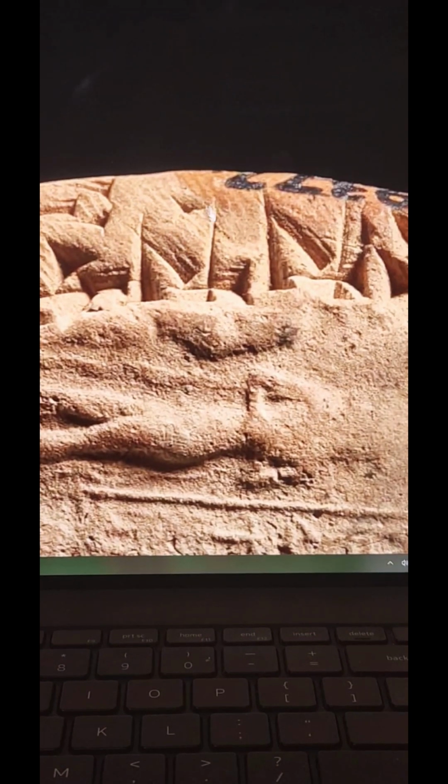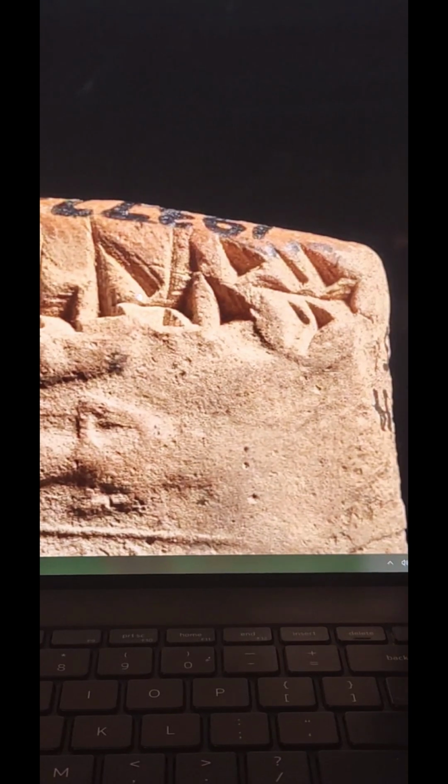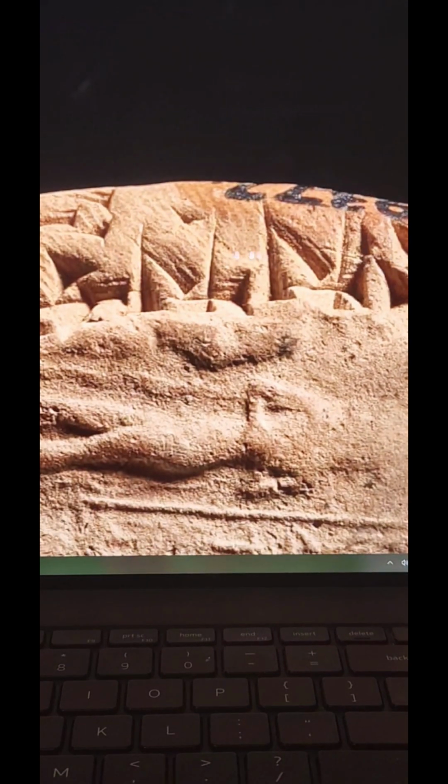This is the wave going over buildings, going over the landscape to wipe out man.